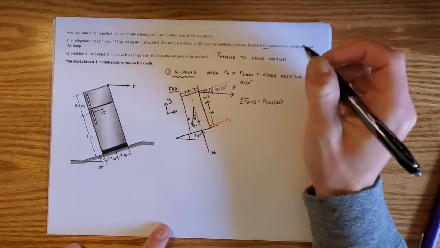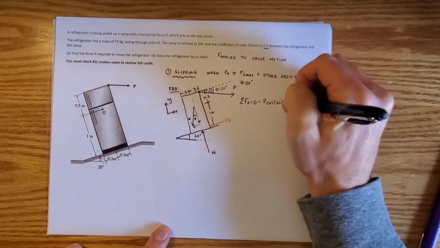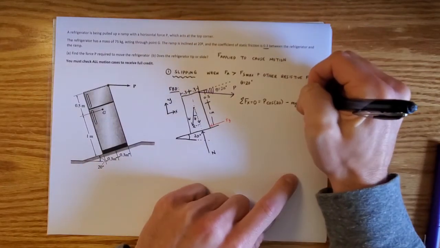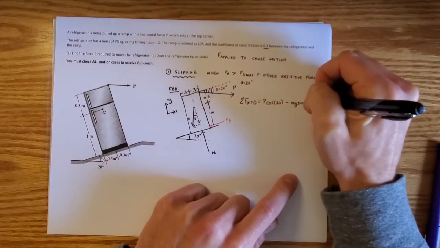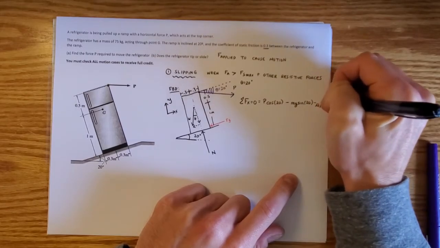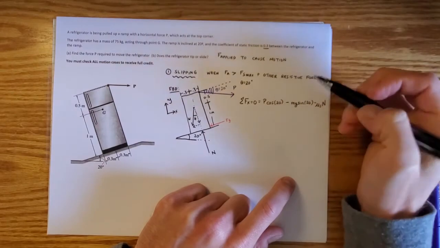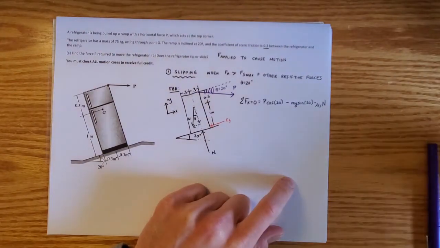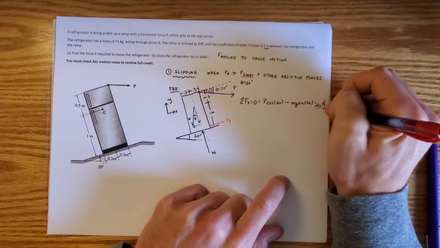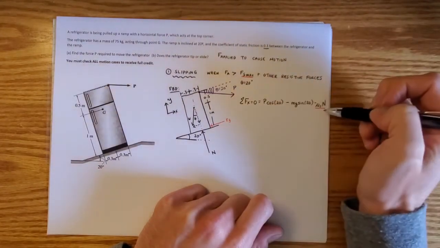And that's going to the right, so we say that's positive, minus mg sine theta. So that's mg sine of 20 minus mu s times n, because again, we're dealing with force of friction maximum. And it's probably a good idea just to make sure you remember that in these problems, the force of friction we're dealing with is going to be the force of friction maximum.